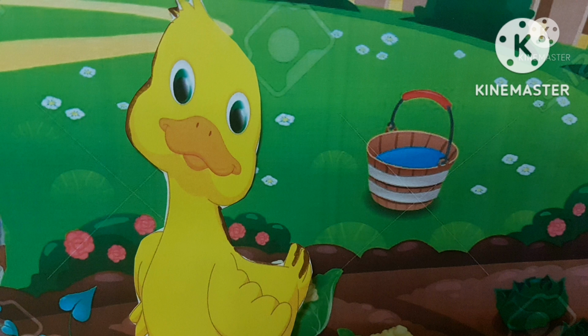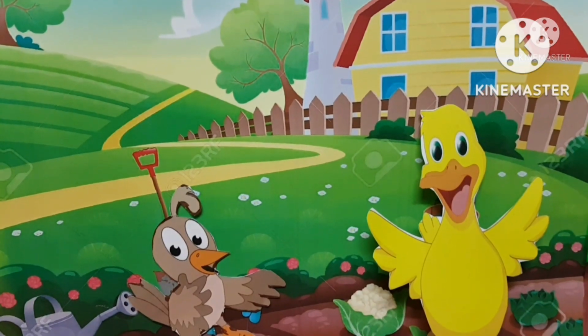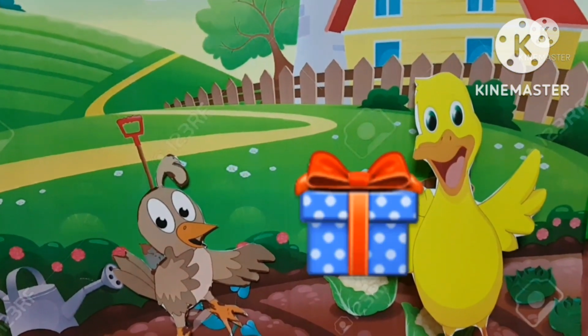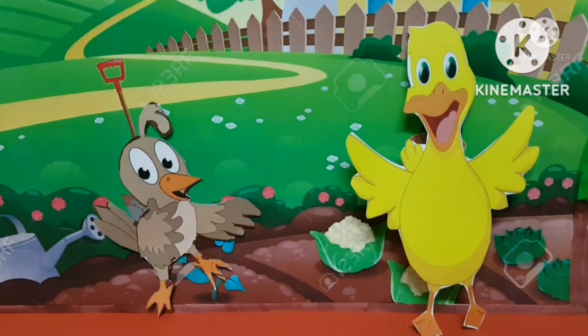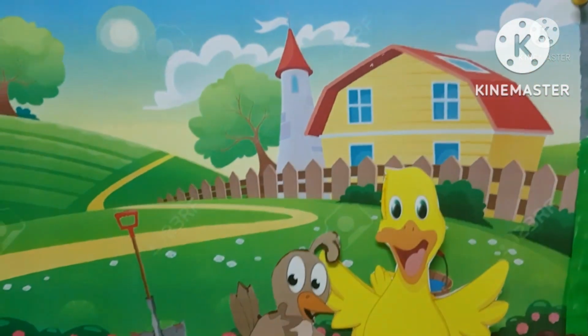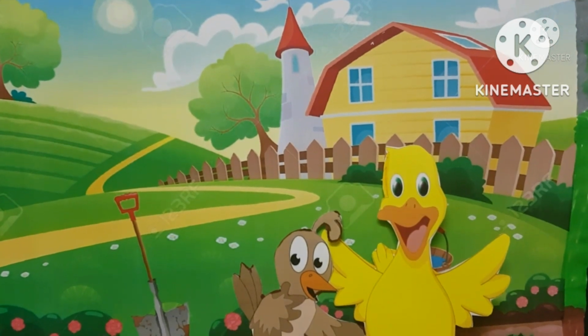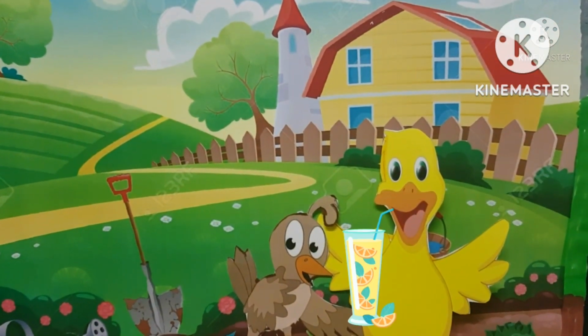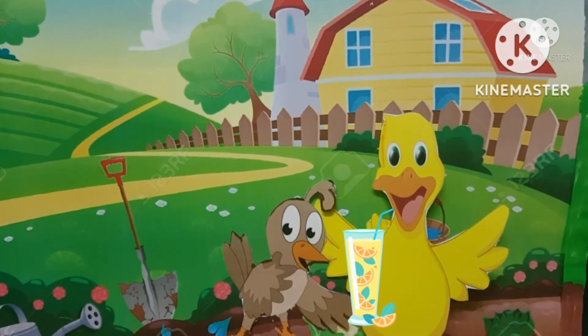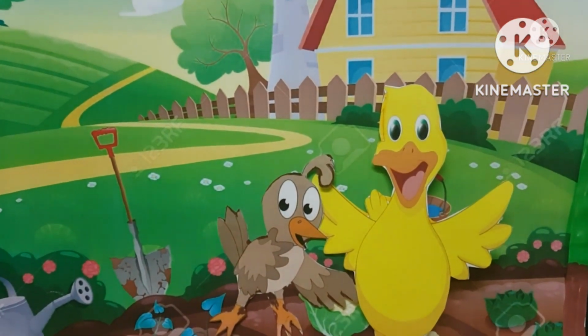The next day, the duck went to the quail's house and presented her with a quilt. The quail was very happy and she offered her a glass of orange squash. Now they have become good friends.